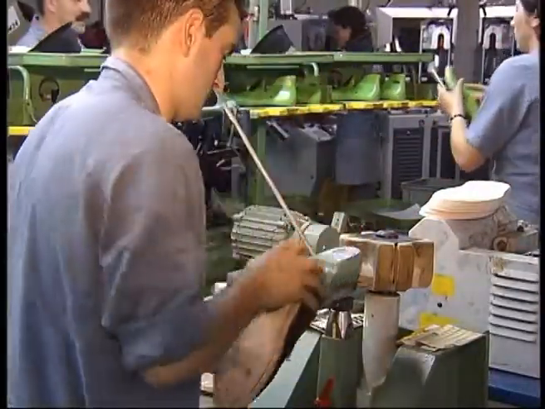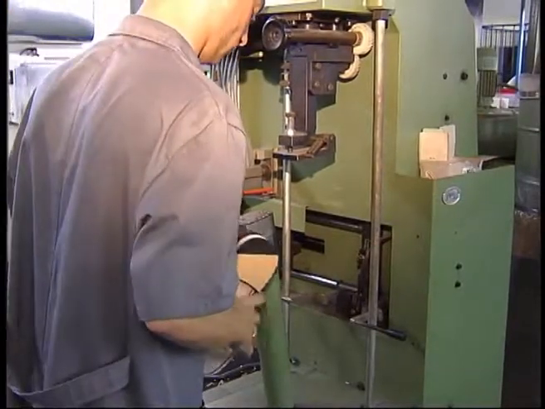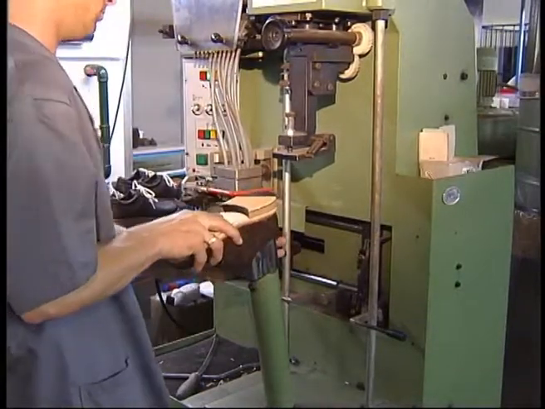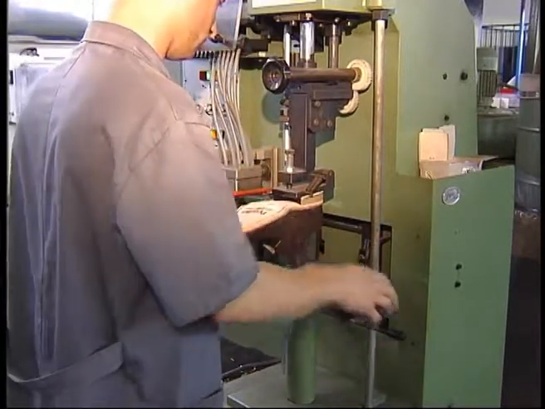Last pulling. It removes the shoe from the last. To nail the sole in the area of the heel. The operation is made mechanically and it fastens the sole in the area of the heel.